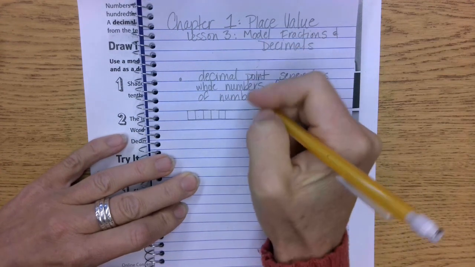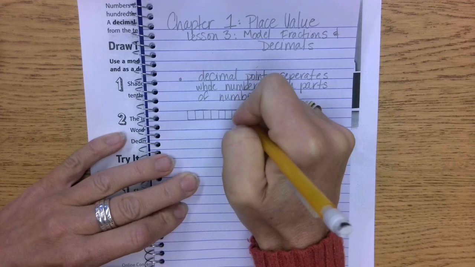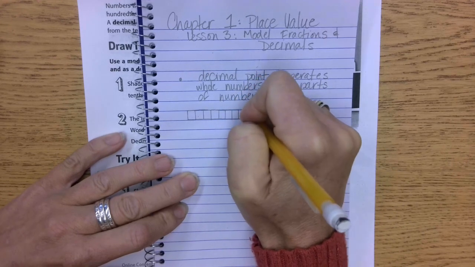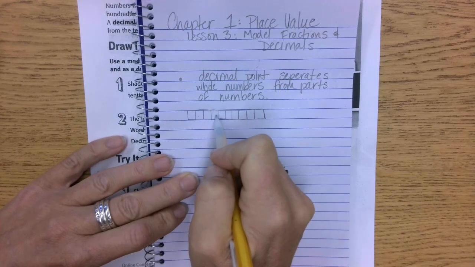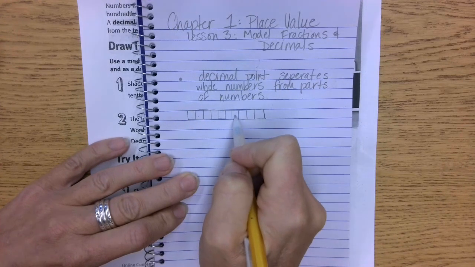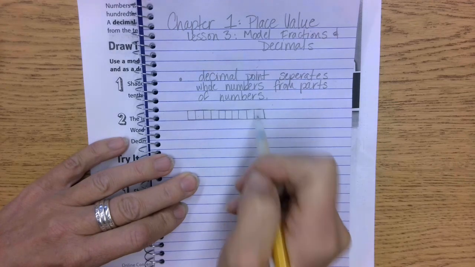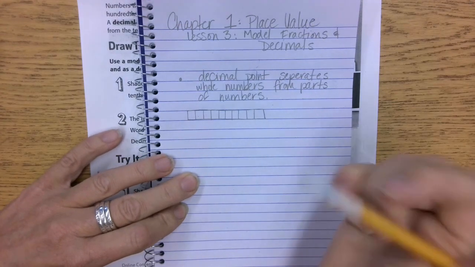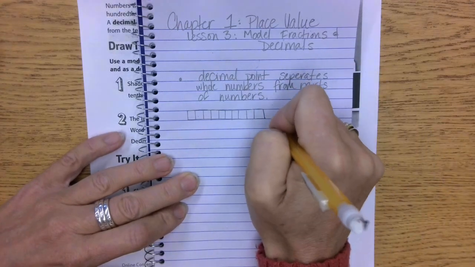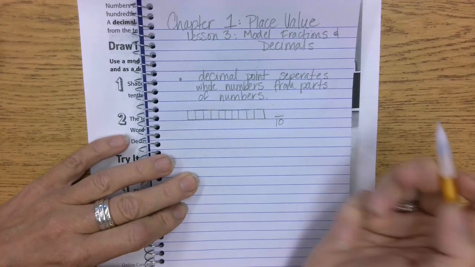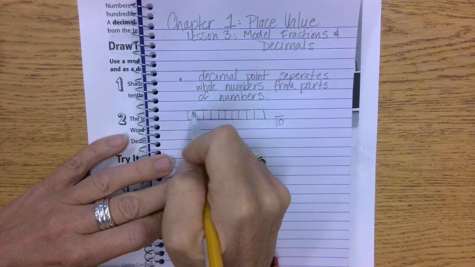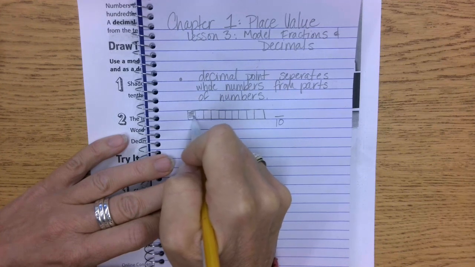And over here in this next half, I'm going to put 4 lines. So now I have 1, 2, 3, 4, 5, 6, 7, 8, 9, 10. So there's 10 pieces. So we're going to write 10 by putting a fraction with a 10 over the top. And let's color in 6 of those.